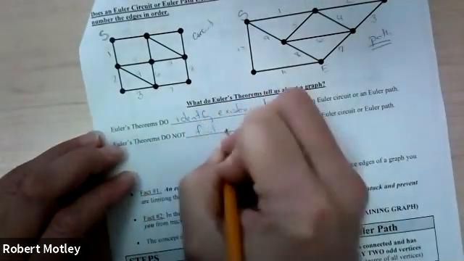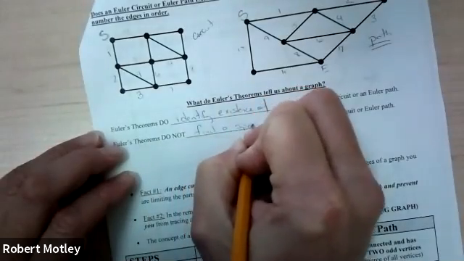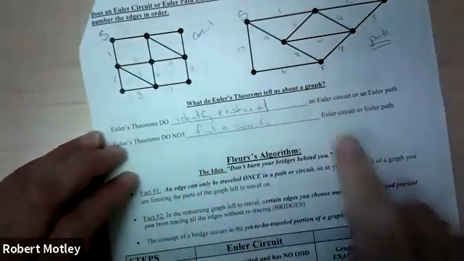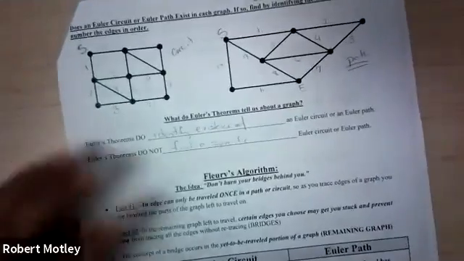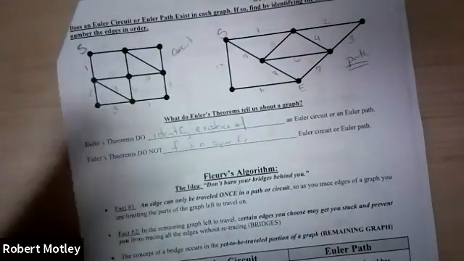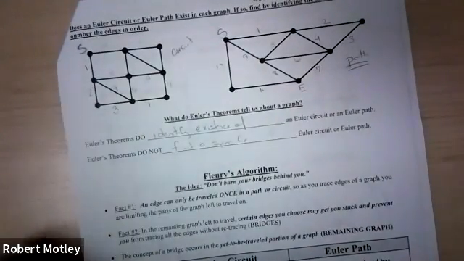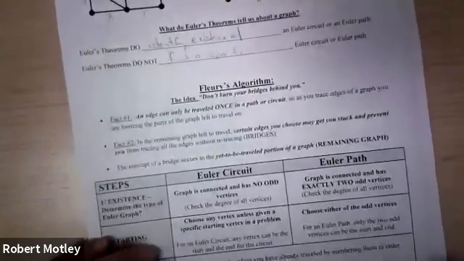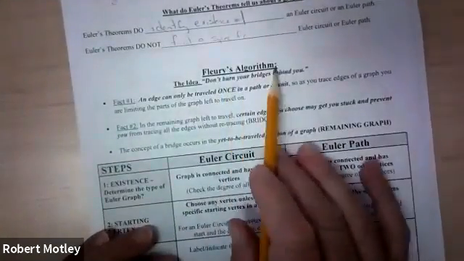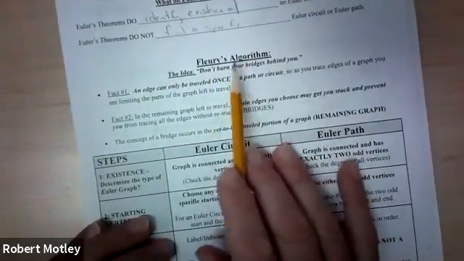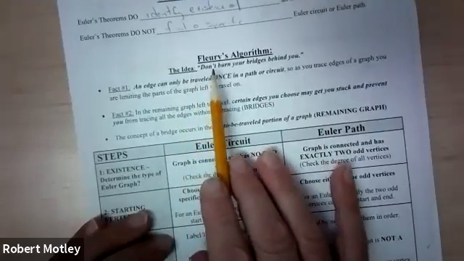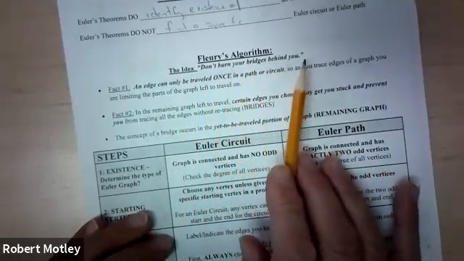Euler circuit or path. The rule tells me that there is one, but it doesn't tell me where it is, okay? So that's where Fleury's algorithm comes in, all right? And its general idea is don't burn your bridges behind you.